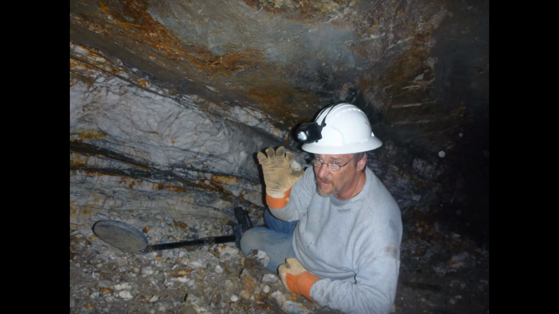Now, I mentioned metal detecting in the old mine dumps outside of the mine, and that is a great place to use your metal detector. But in some cases, you can get inside the mine safely, and this is a spot where I was using my metal detector and actually found gold-bearing quartz in the unmined part of the vein.